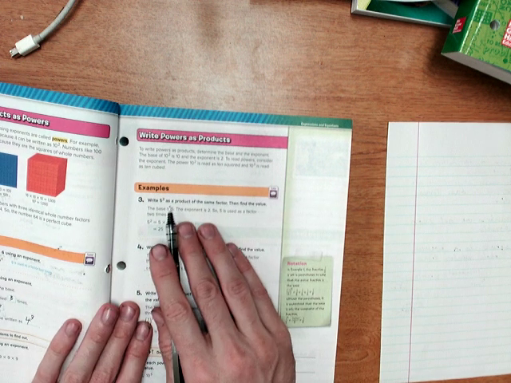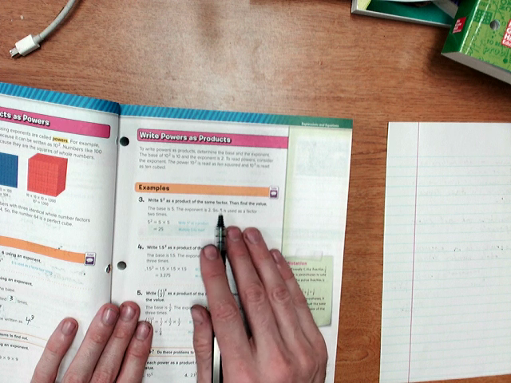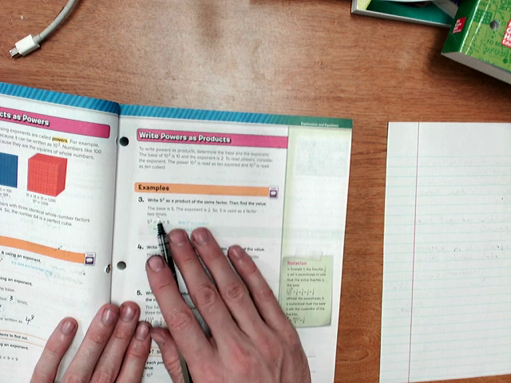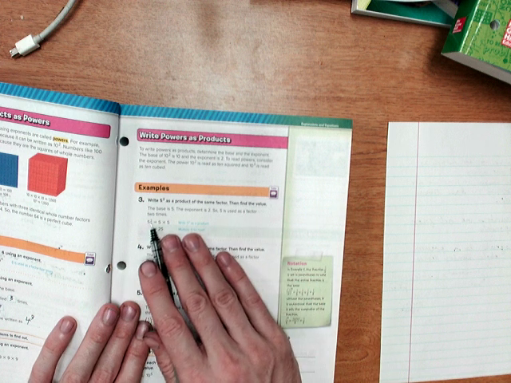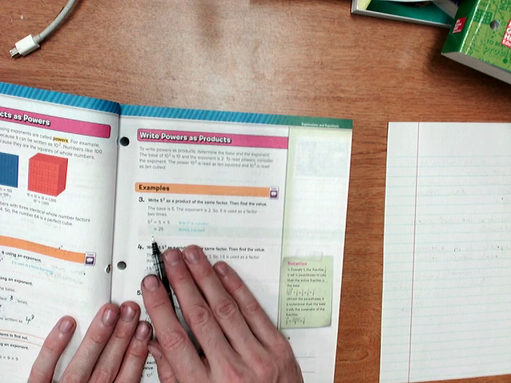Write 5 squared as a product of the same factor. Then find the value. The base is 5, the exponent is 2, so 5 is used as the factor 2 times. 5 squared equals 5 times 5 equals 25.